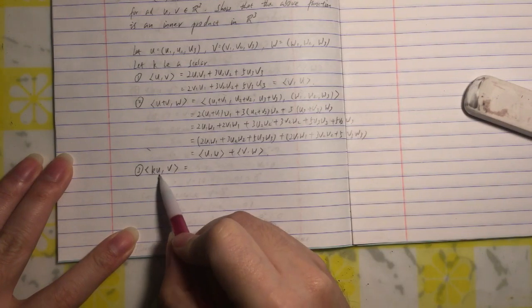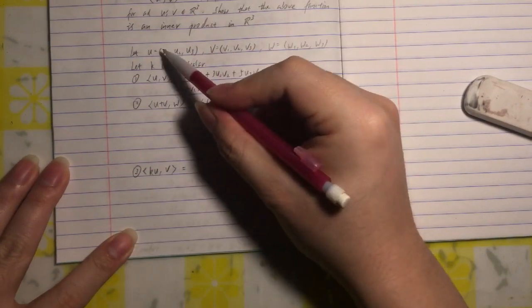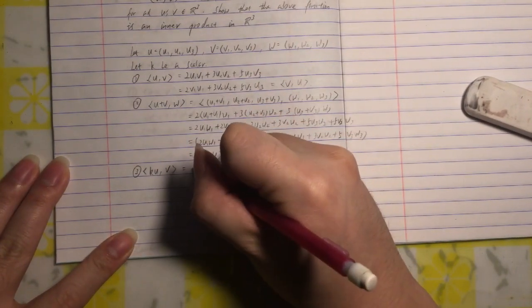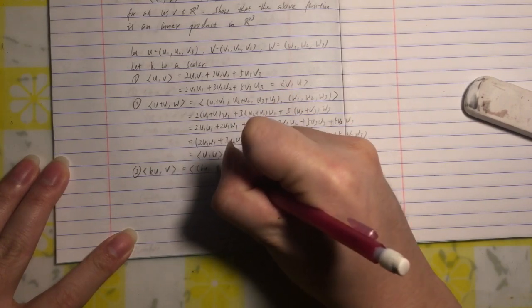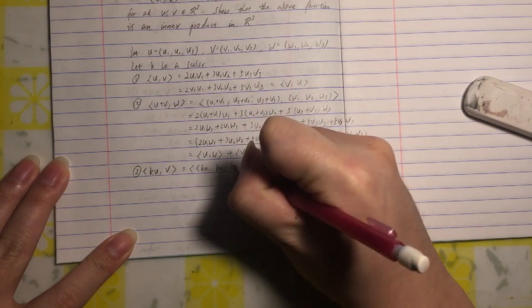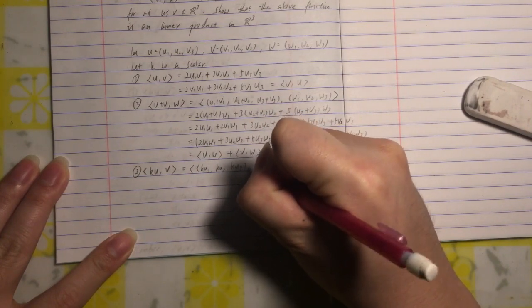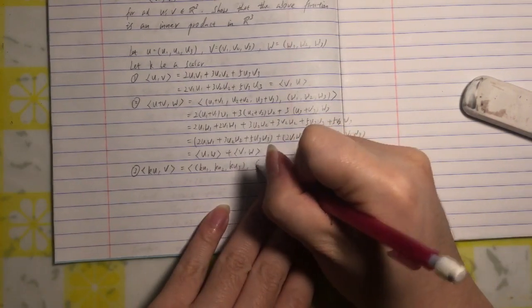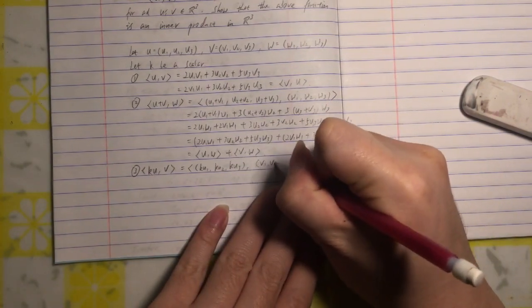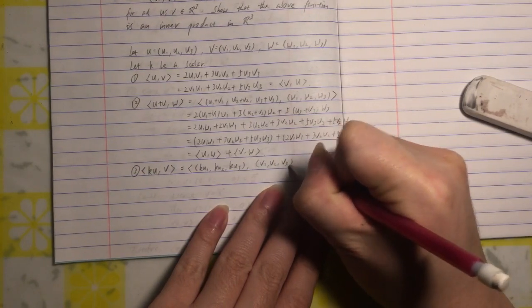When we have k times u, we multiply k to each component in u. I have ku1, ku2, ku3. That's the first vector. The second vector is v, which is v1, v2, v3.